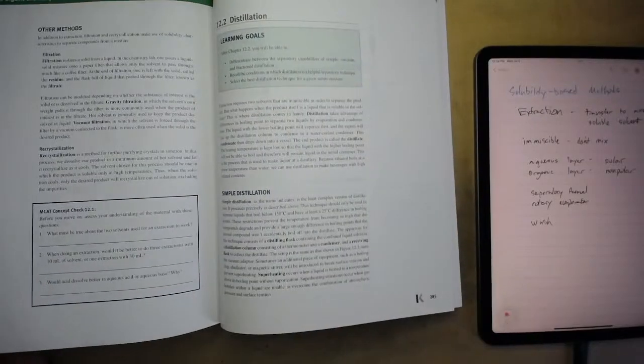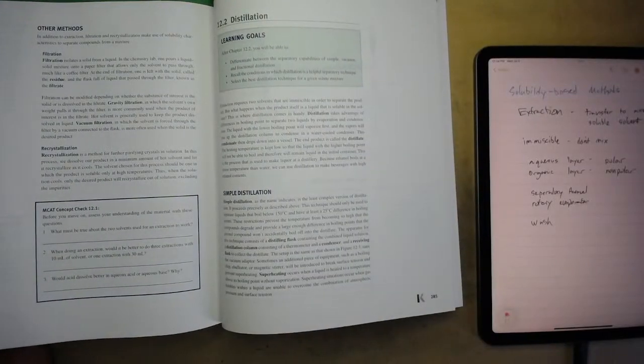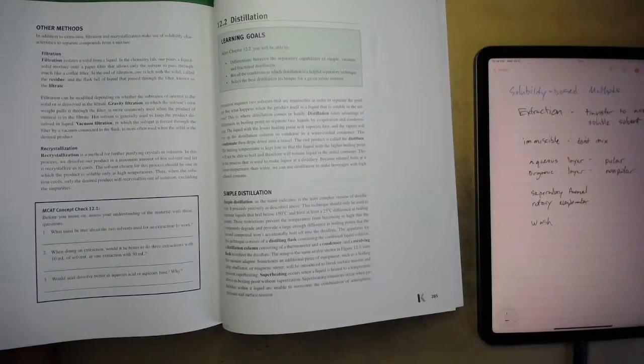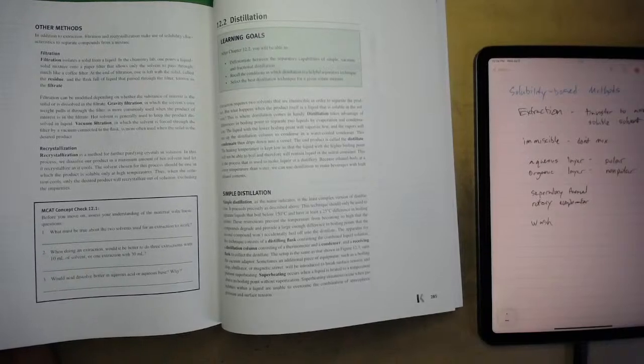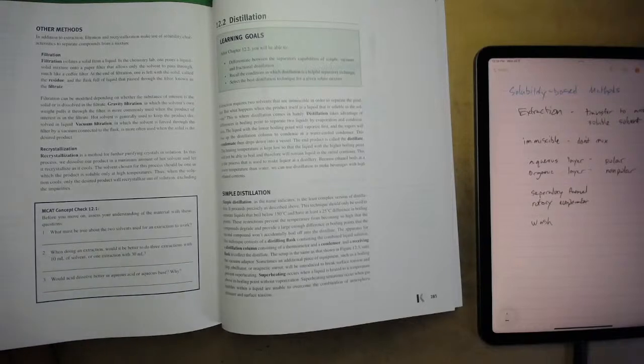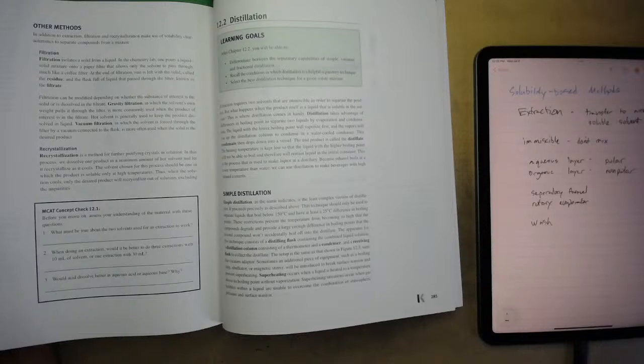aqueous layer. Other methods, in addition to extraction, filtration, and recrystallization, make use of solubility characteristics to separate compounds from a mixture. Filtration isolates a solid from a liquid. In the chemistry lab, one pours a liquid-solid mixture onto a paper filter that allows only the solvent to pass through, much like a coffee filter. At the end of filtration, one is left with the solid called the residue and the flask full of liquid that passed through the filter, known as the filtrate.